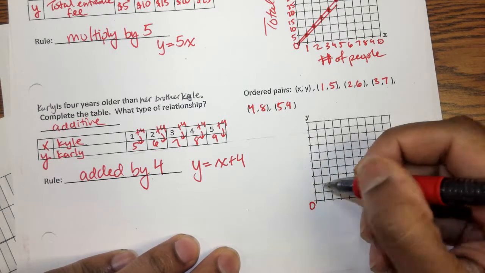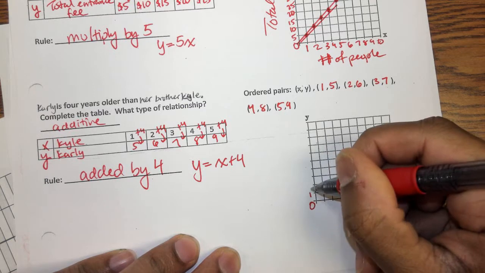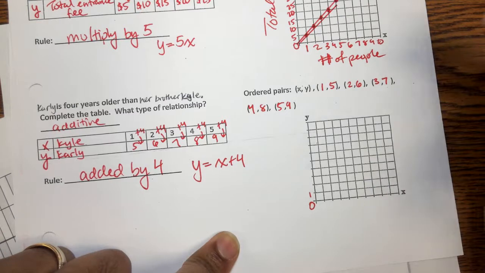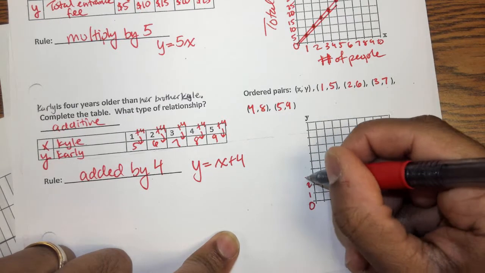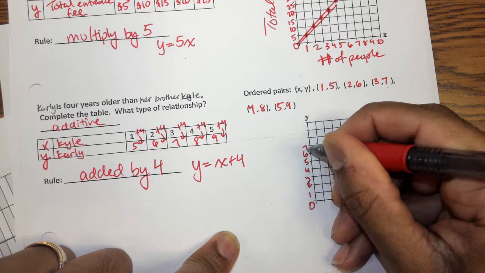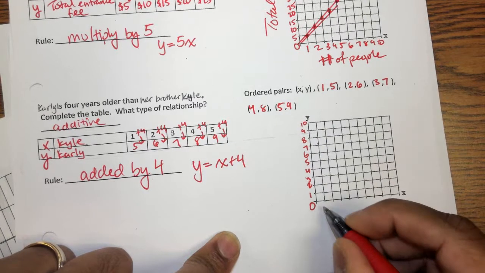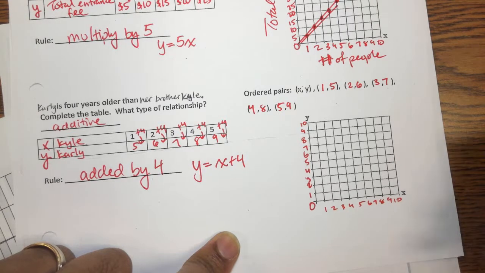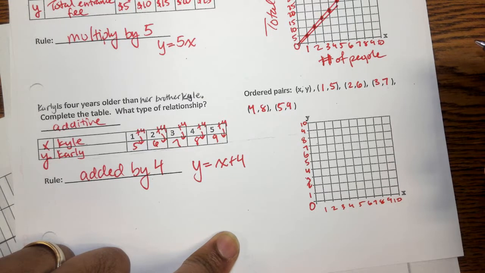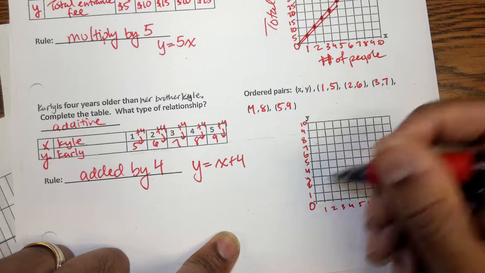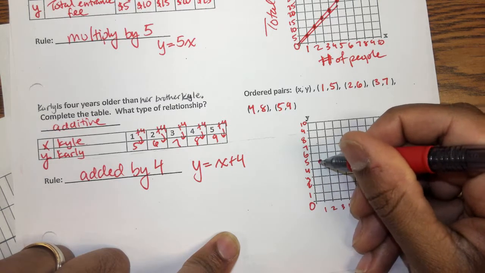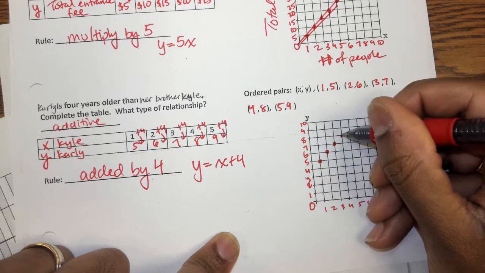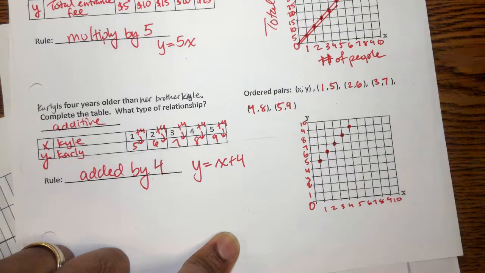So here I have 0. So for Kyle, I have, I'm sorry. Each of them are both counting by 1s. They're not too bad. The maximum is 9. Other one's 5. So 1, 2, 3, 4, 5, 6, 7, 8, 9, 10. 4, 5, 6, 7, 8, 9, 10. So I get 1 to 5, 2 to 6, 3 to 7, 4 to 8, 5 to 9.